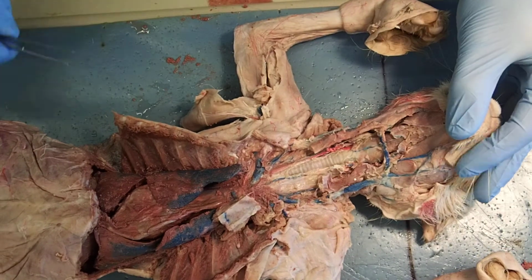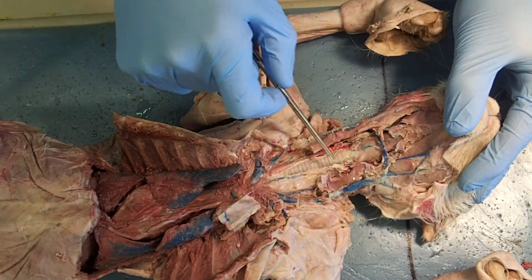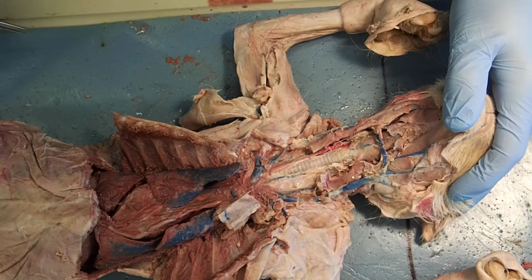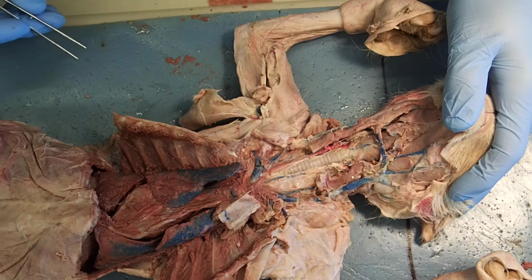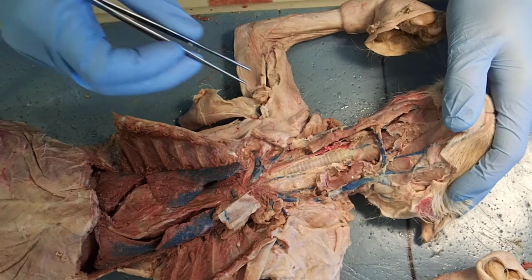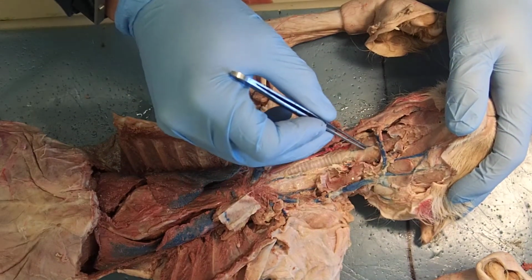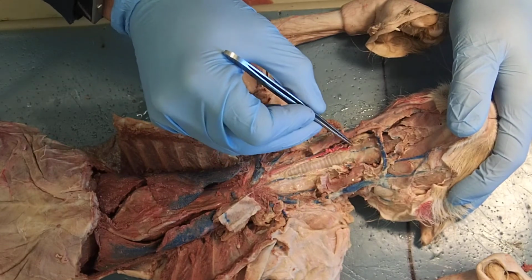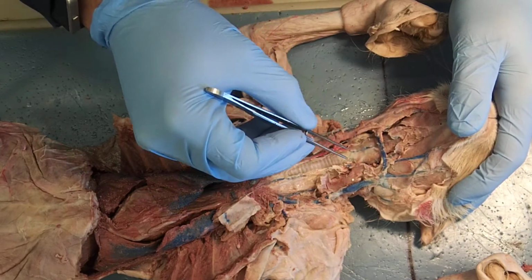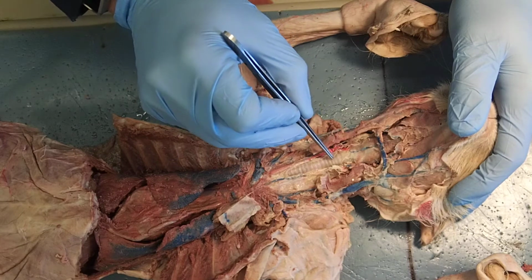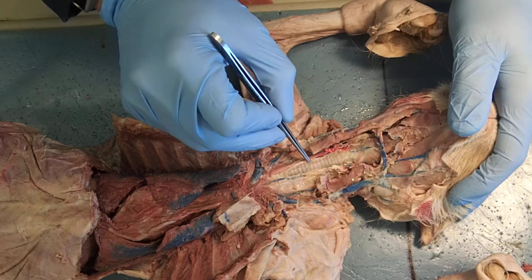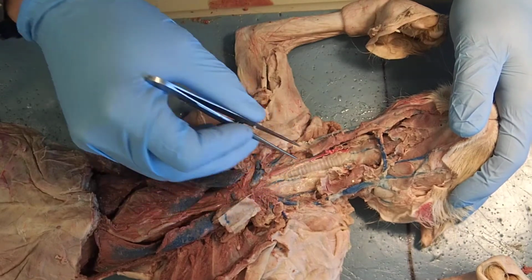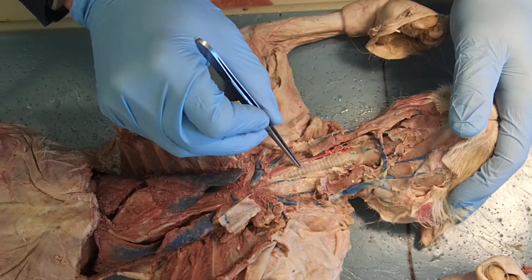But what I want to show in this is just some of these structures that are within the thoracic cavity and the neck region. So we can start all the way at the top here. We have the larynx, as we've seen before. And then once we get past the larynx, you start to see these more distinct ring-like structures. Now we are in the trachea of the animal. And we can see the different cartilages making up the trachea.